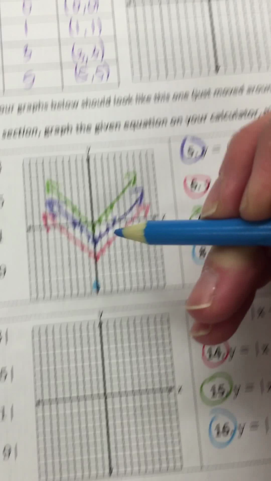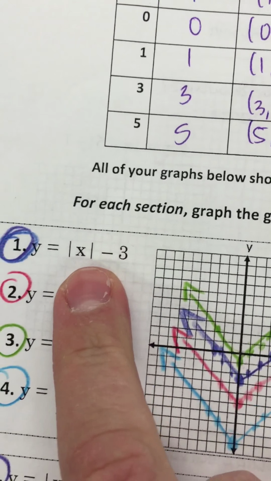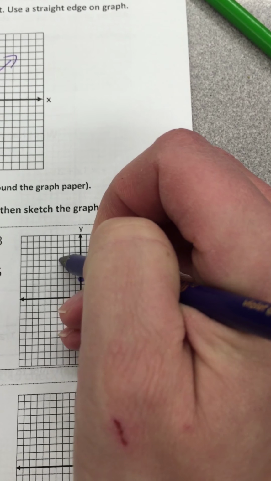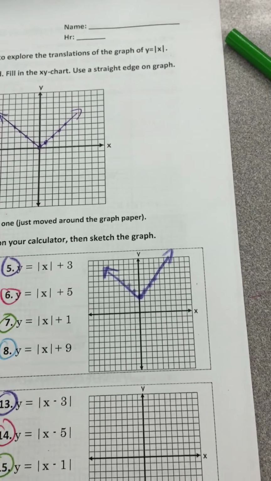Now, then I asked you guys to look at question 5. How was number 5 different than number 1? Well, this is minus 3, this is plus 3. Minus 3 means we go down 3 from the origin. So what do you think plus 3 is going to do? Most of you were able to figure out yesterday that plus 3 meant that we went up 3 from the origin. So if I start at the origin, I'm going to go 1, 2, 3 and make my first point. Then I'm going to use the same slopes, up 1 over 1, three times on each side, and you go ahead and draw the graph.